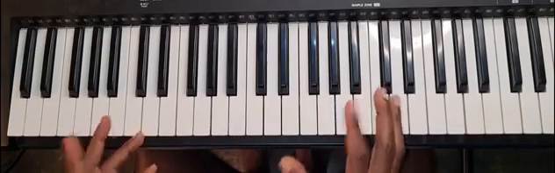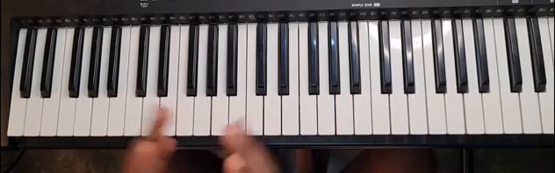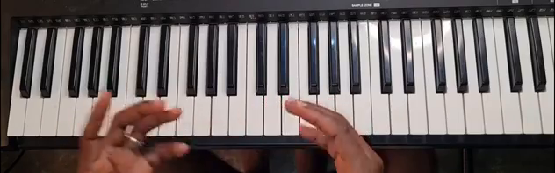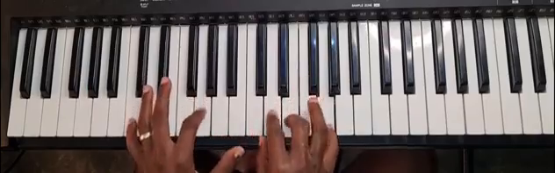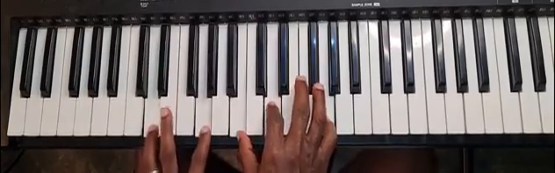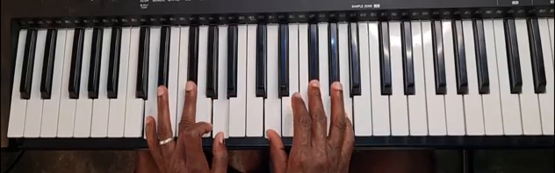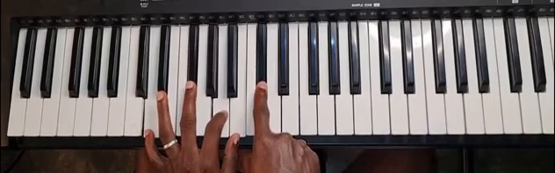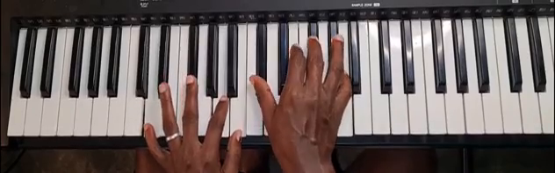Now, how can you make your dominant chord also sound very beautiful? You can play extensions on them. I want to go to chord 5. This is the dominant, secondary dominant. Now, we can add a 6th, we can add a 7th, and make it sound like this.